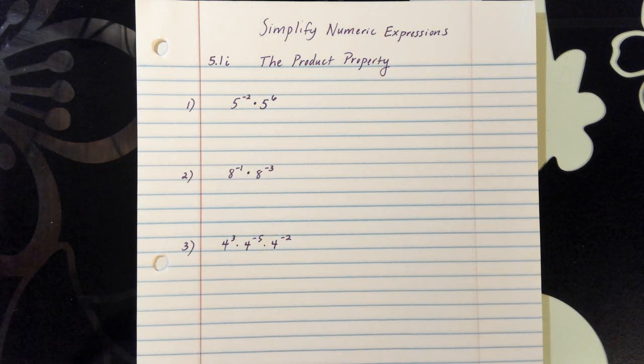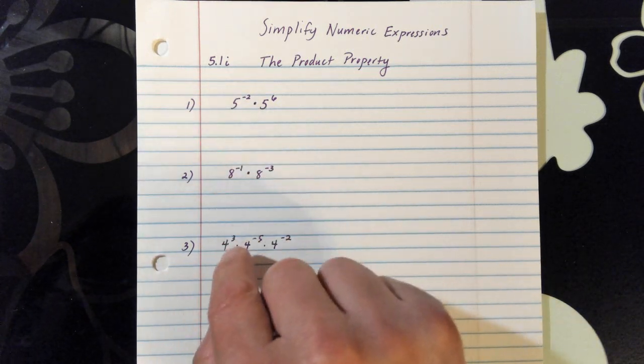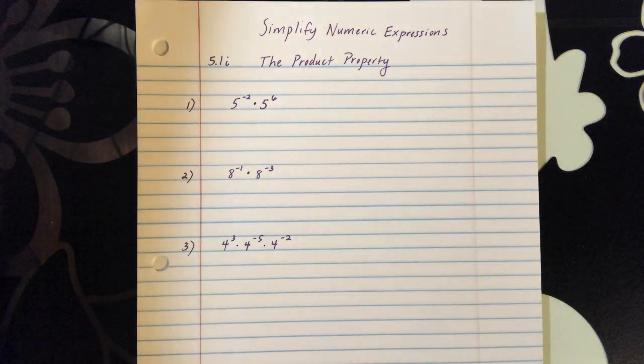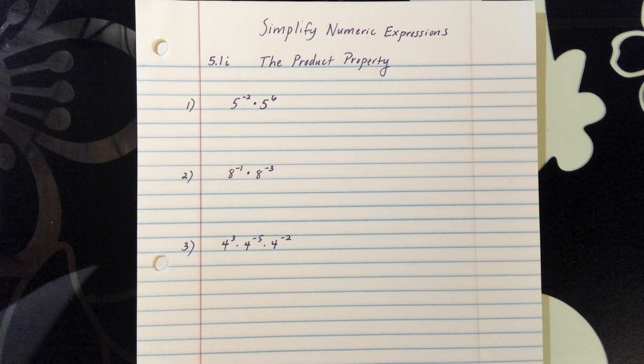Alright, today's lesson is simplifying numeric expressions using the product property, but as you can see, this time there are negative exponents. So, before I get started, let's do a quick refresher on regular product property with just positive exponents.